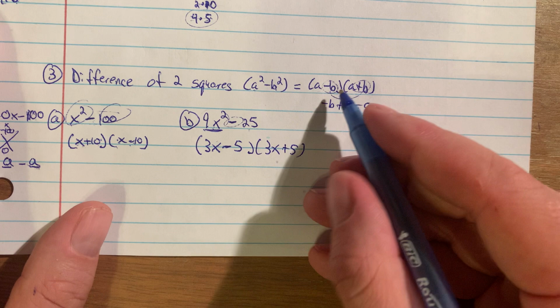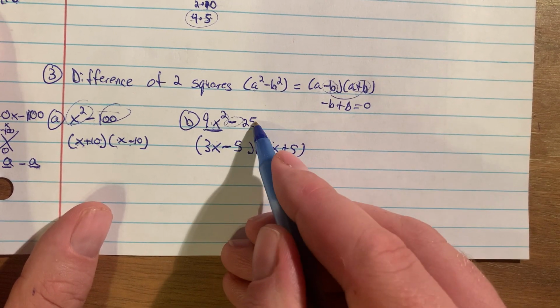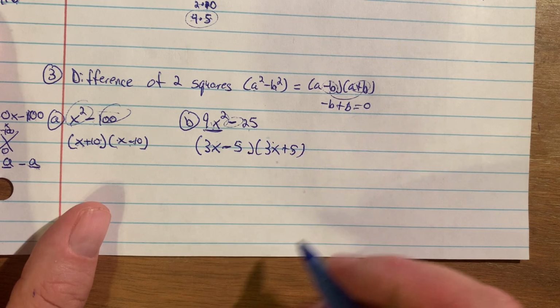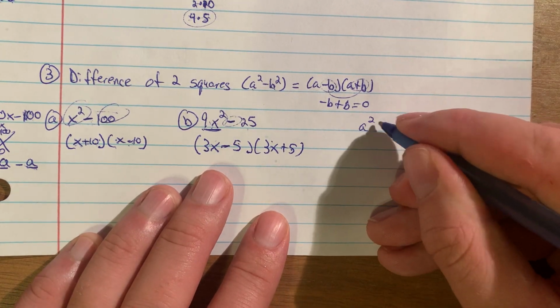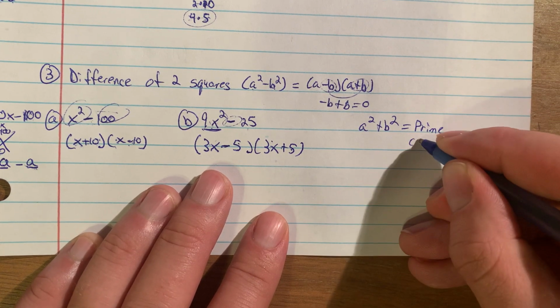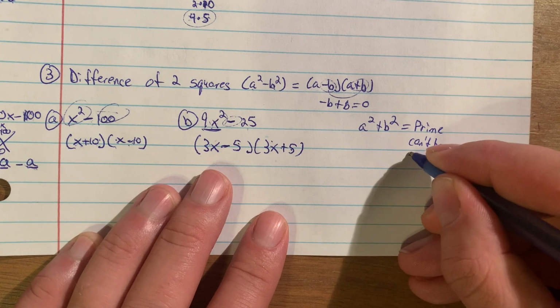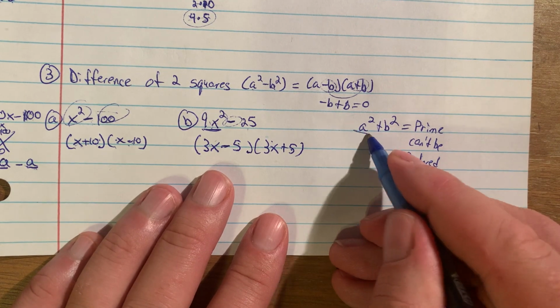The difference of two squares is always you do the square root of the first one minus the square root of the second one, and then the square root of the first one plus the square root of the second one. I'd like to note that if you have a squared plus b squared, this is prime, which means it can't be factored. So the difference of two squares can be split up into a multiplication, but never the sum of two squares.